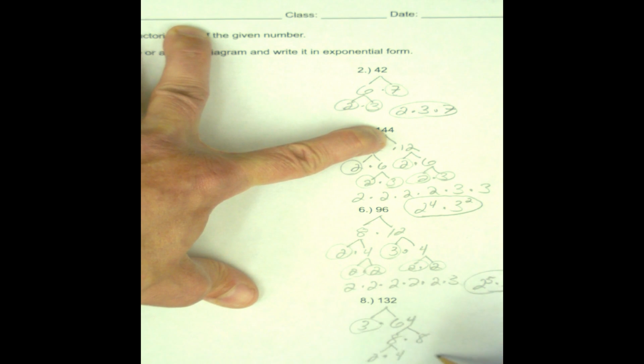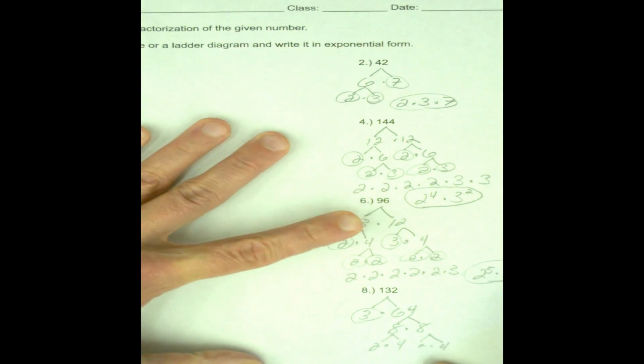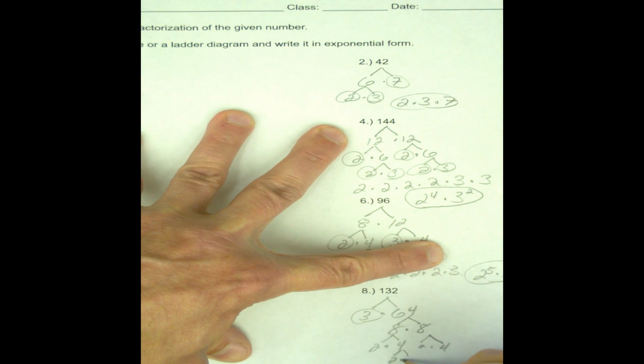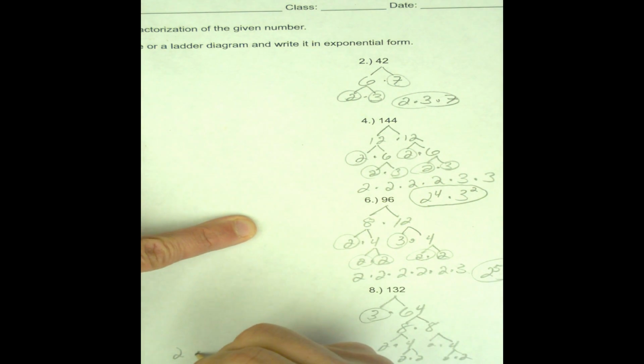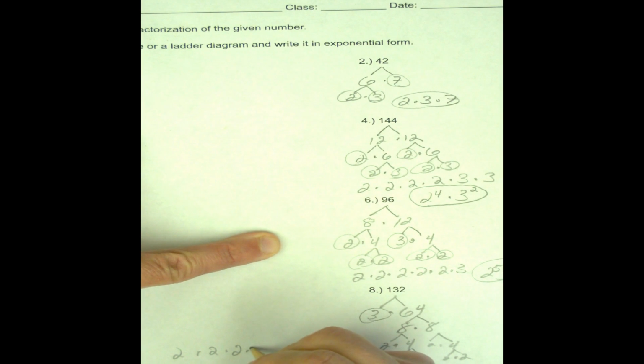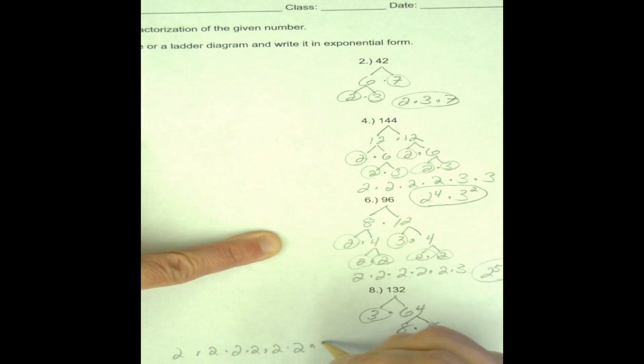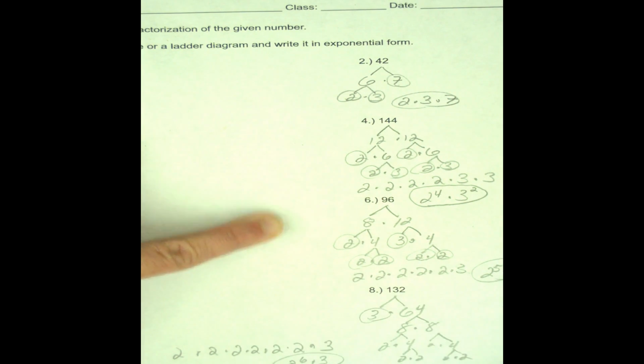That'd be 2 times 2. So when I finally rewrite that all out, we have 2 times 2 times 3 times 11. There we go, using a tree diagram.